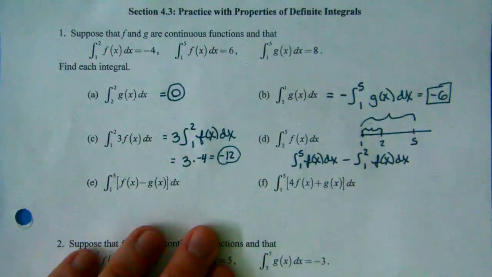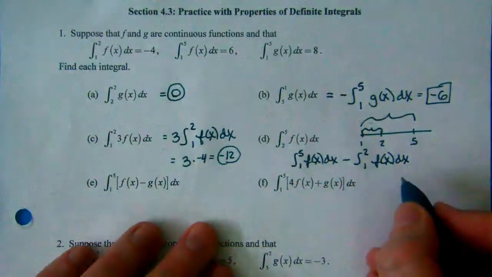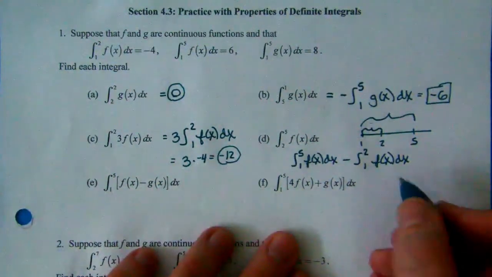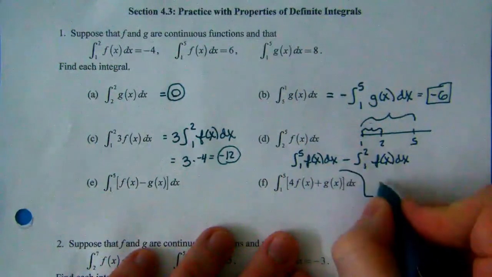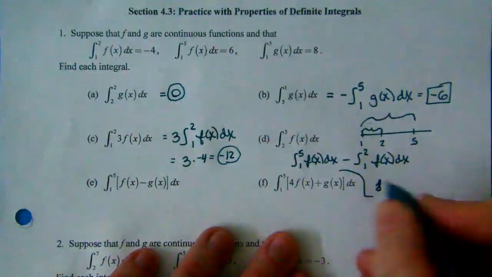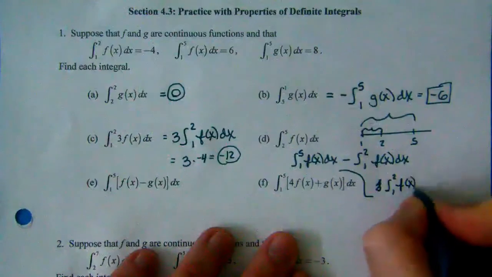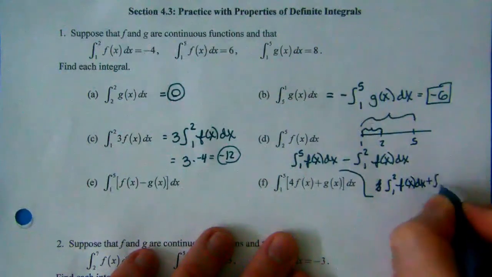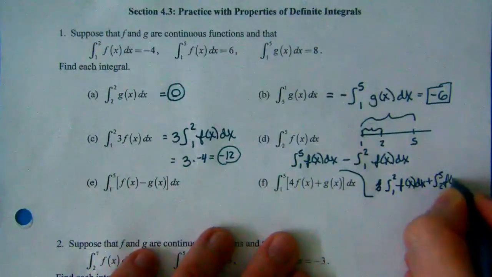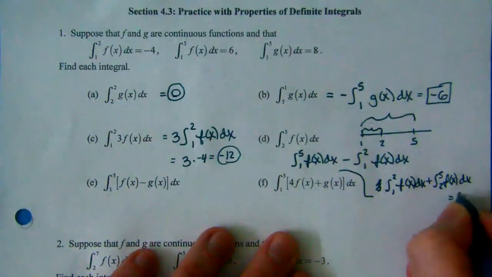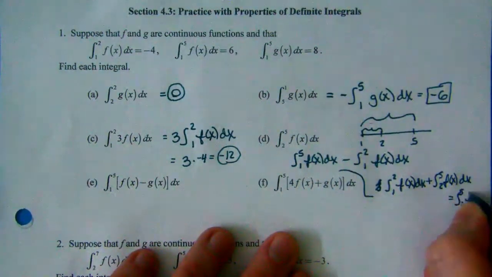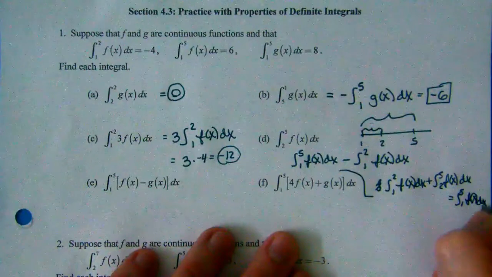If you don't like the way that I set this one up, another way we can think about this is, why don't I show you this? I could also say the integral from 1 to 2 of f of x dx plus the integral from 2 to 5 of f of x dx is going to equal the integral from 1 to 5 of f of x dx.